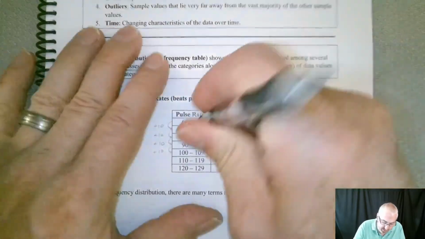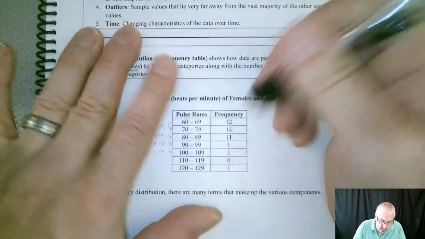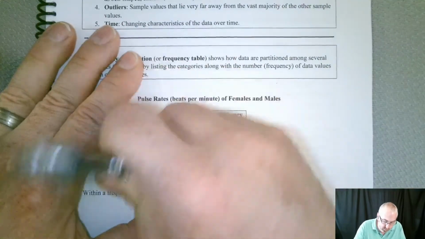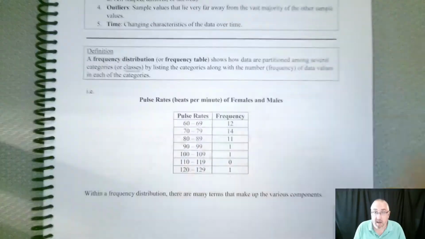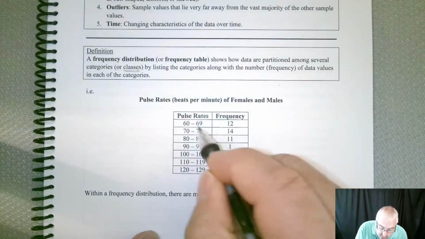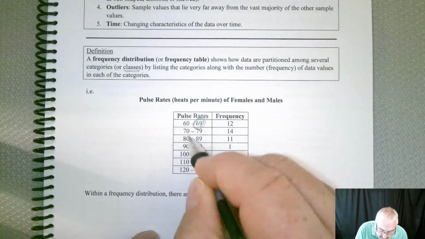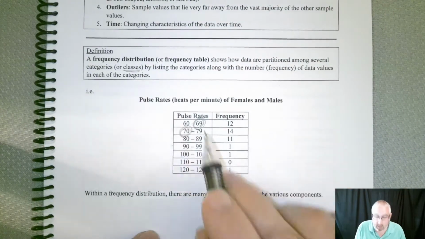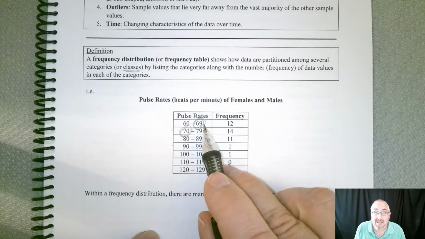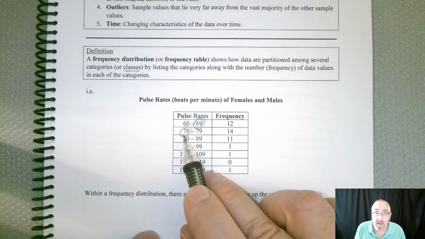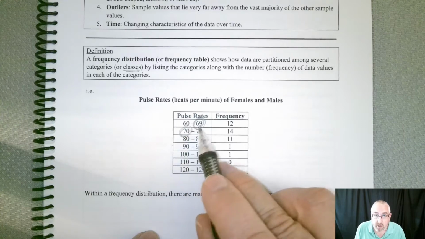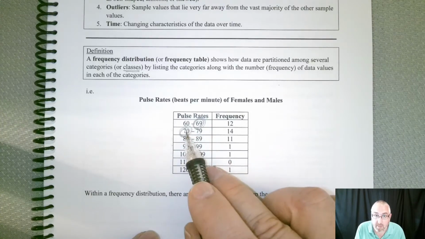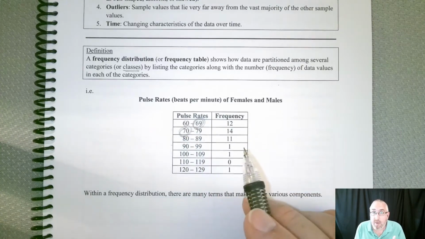Okay, so we have our table. They were looking at 69 and 70, the upper limit of one class and the lower limit of the next class. They're trying to find the halfway point between them, because right now, if you had a data value that was 69.3, where does that go?